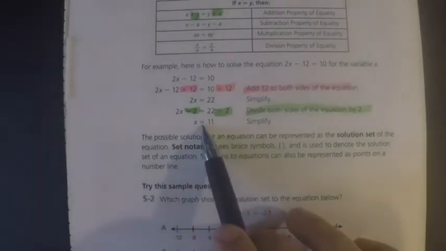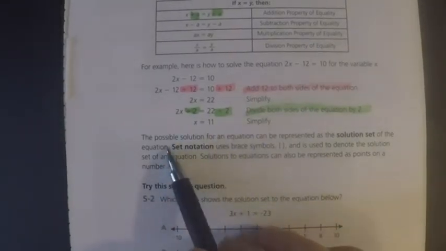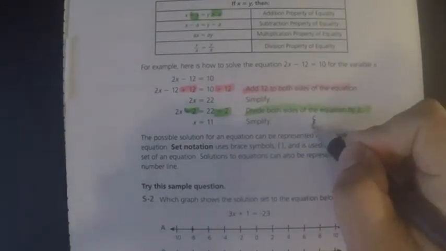All right, this next little statement here just talks about how we write our solution. So one way to write it would be x equals 11, right? The possible solution set for an equation can be represented as a solution set of the equation. Set notation uses brace symbols. So we've seen it where we might put our answer in brace symbols there, and is used to denote the solution set of an equation.